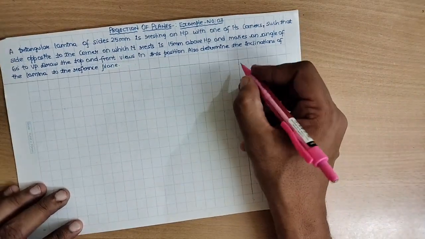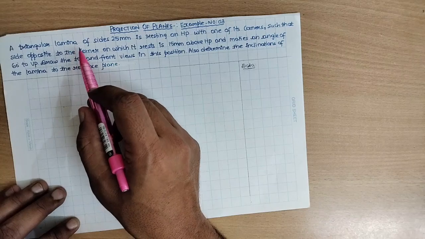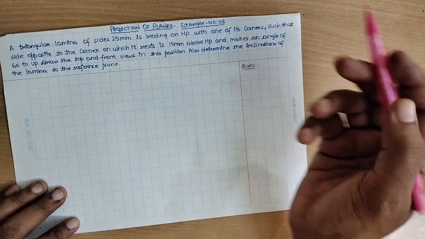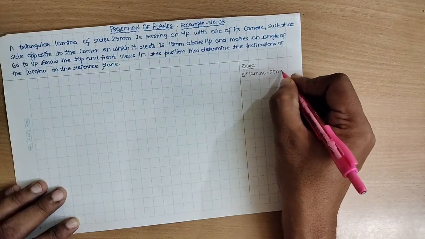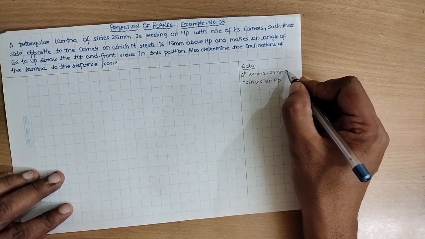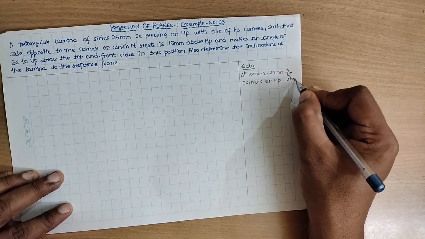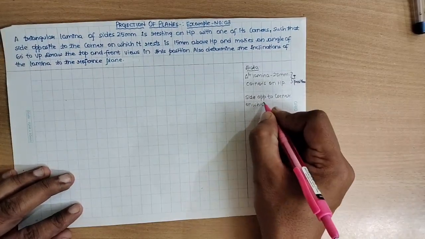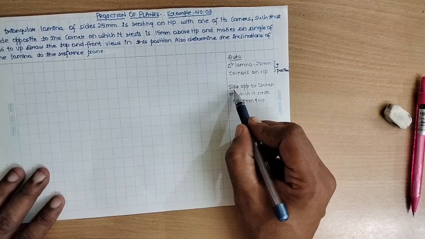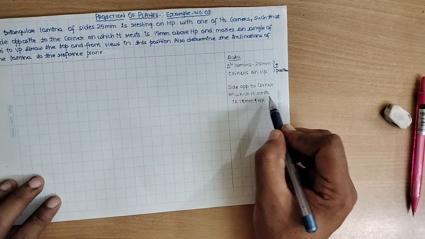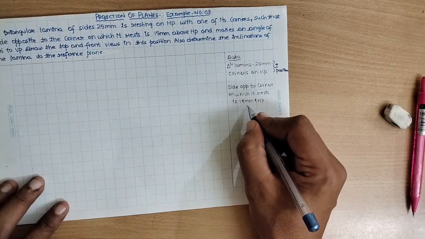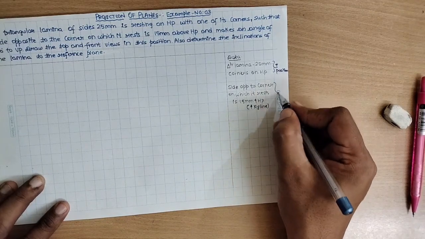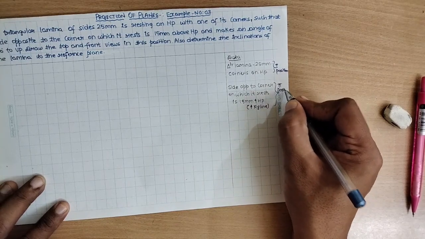Let us take down the data towards the side of the paper. Clearly mentioned, the first initial condition is triangular lamina 25 mm side resting on HP on one of its corners. This part of the data would be our first position in the solution. Second data: the side opposite to the corner on which it rests is 15 mm above HP. First thing, 15 mm above HP will be drawn above the XY line. But this constitutes the second position in the solution.